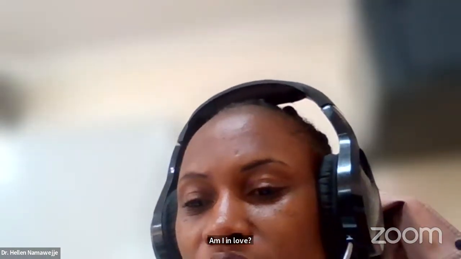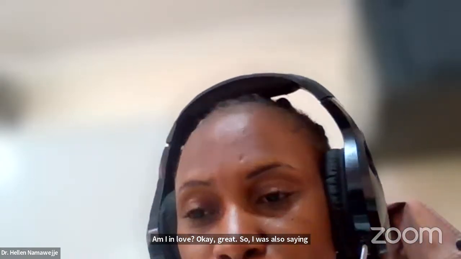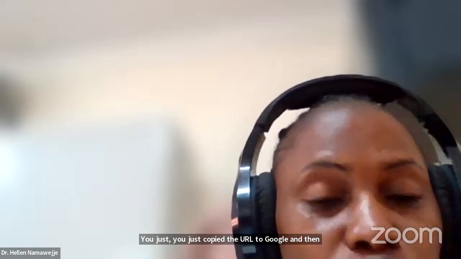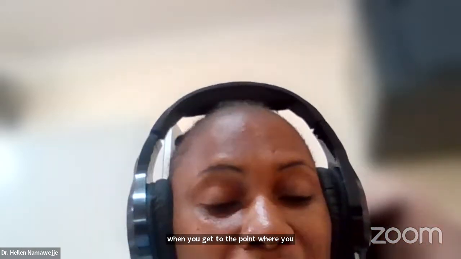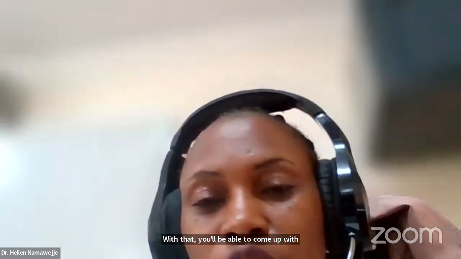So I was also saying that we can have another option. You just copy the URL into Google, and then when you get to the point where you've got your data, you can right-click and then save it as a CSV. With that, you'll be able to come up with an Excel file which you can import.